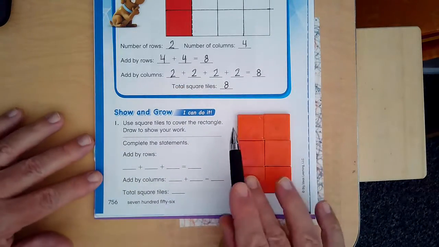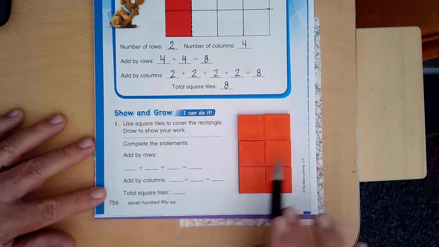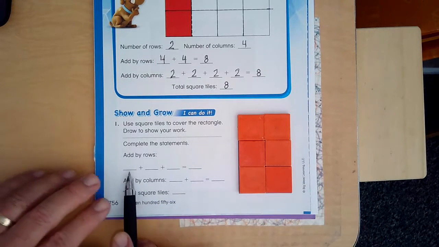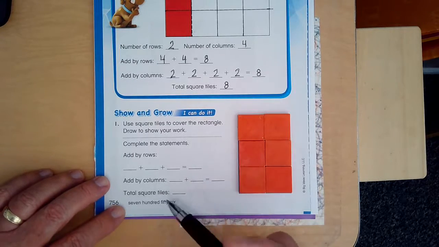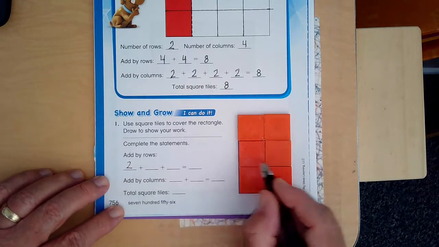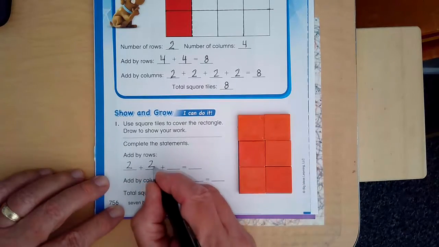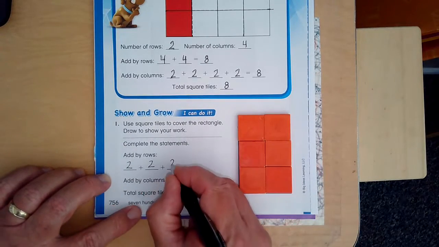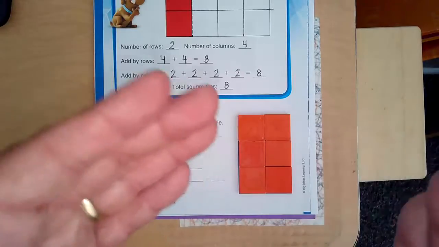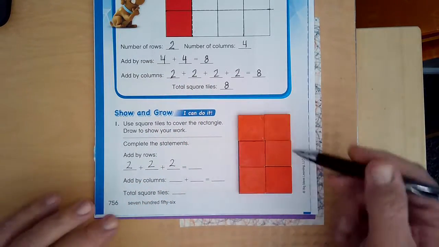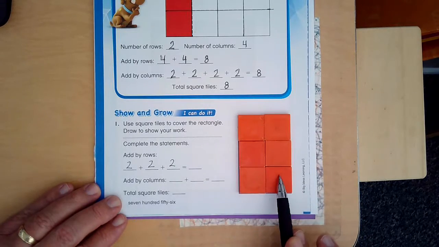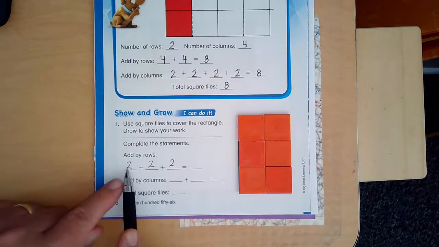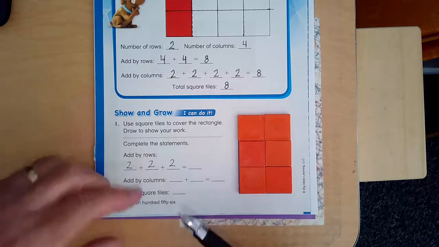And let's add by rows. Let's see, I have 1, 2, 3 rows. So I have 1, 2, 3 spots. How many are in this first row? 2. And the second row? 2. And the third row? 2. Repeated addition. And how many do I have altogether? 1, 2, 3, 4, 5, 6. Or 2, 4, 6. Excellent.